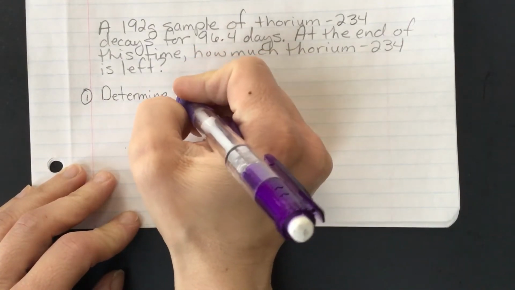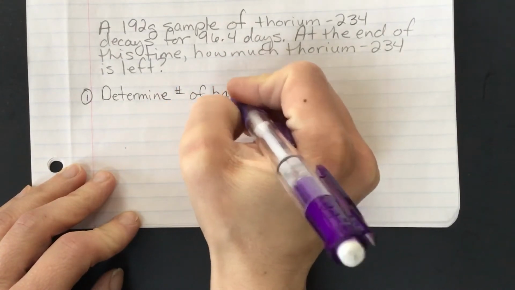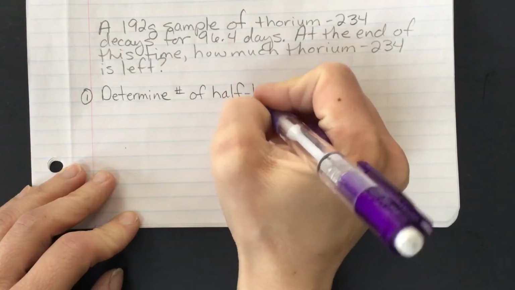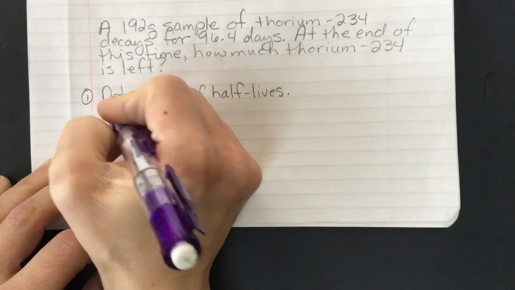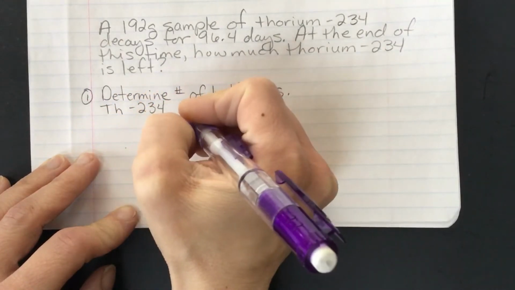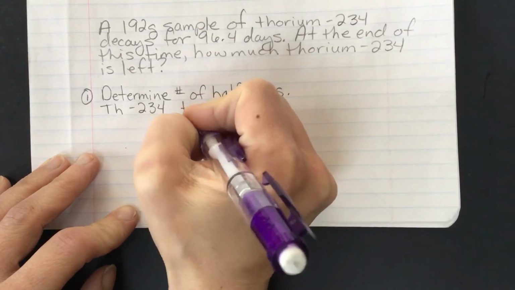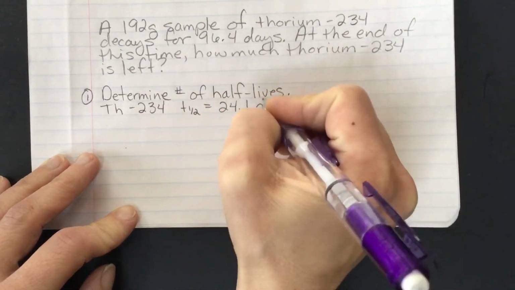So I will give the number to you. To determine the number of half-lives, we need to know that thorium-234 has a half-life, so a T1/2, equal to 24.1 days.